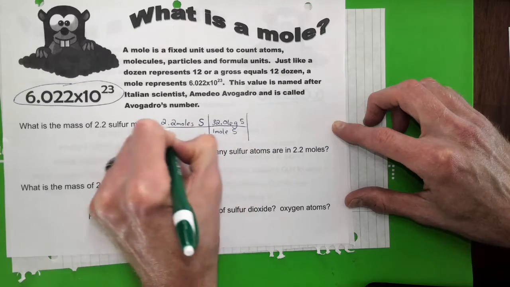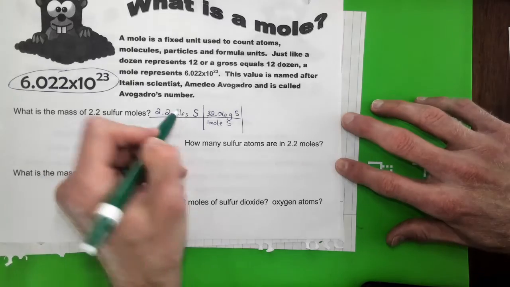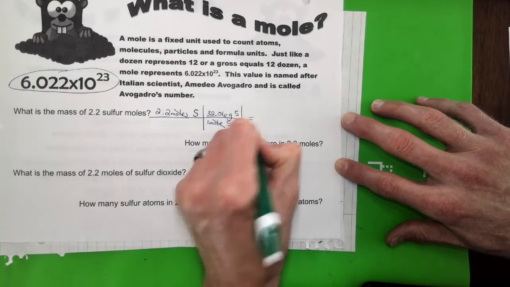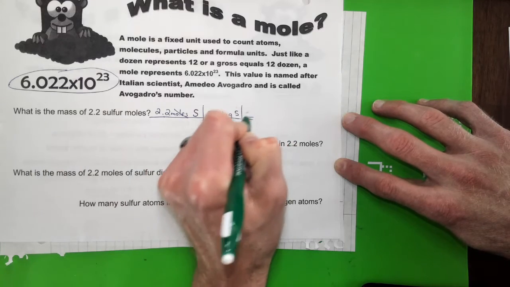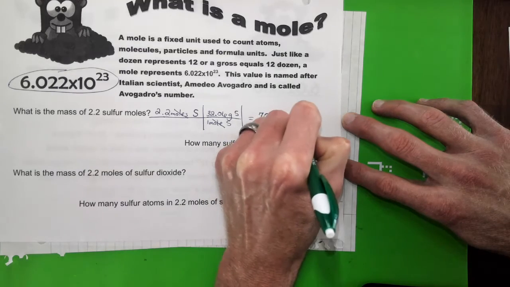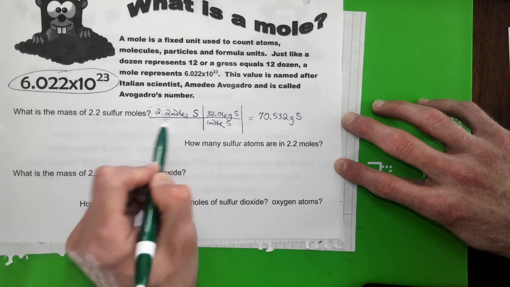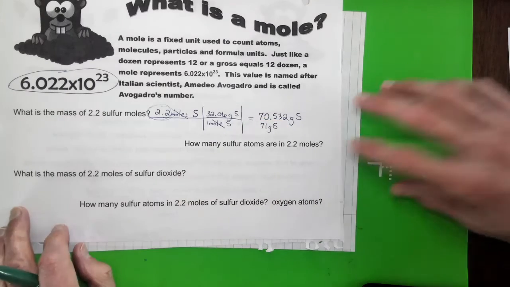Okay, so I'm setting up a little conversion factor. Some people call this dimensional analysis. Okay, so I'll multiply 2.2 by 32.06 because each mole of sulfur is 32.06 grams. So 32.06 times 2.2 comes out to be 70.532 grams of sulfur. If I'm practicing with my sig figs here, I have 2 sig figs in 2.2, so this would get rounded up to 71 grams of sulfur. Practice with our sig figs.